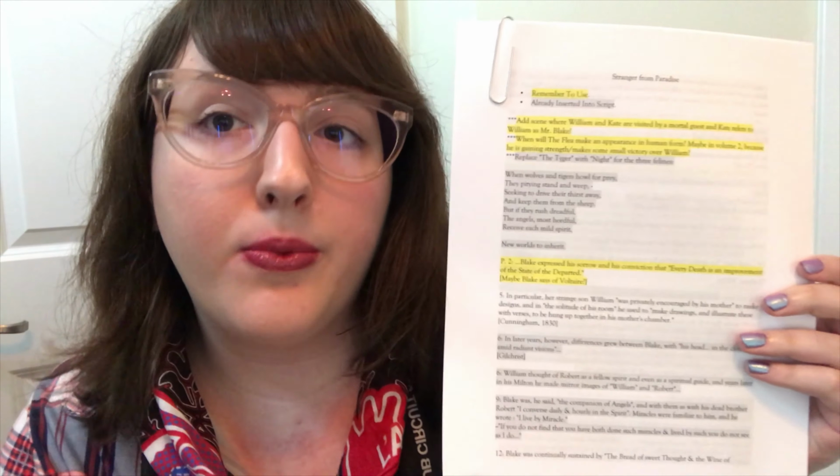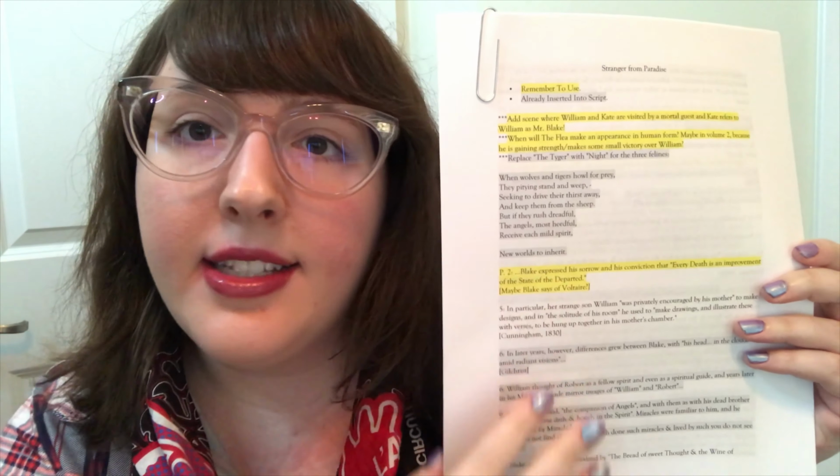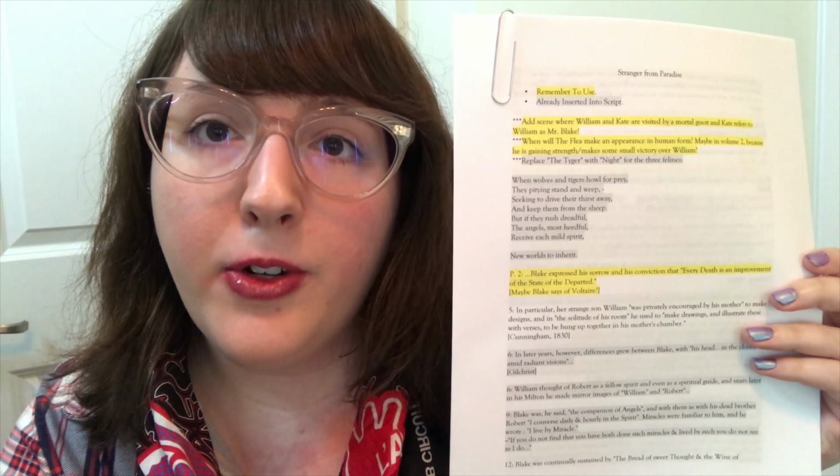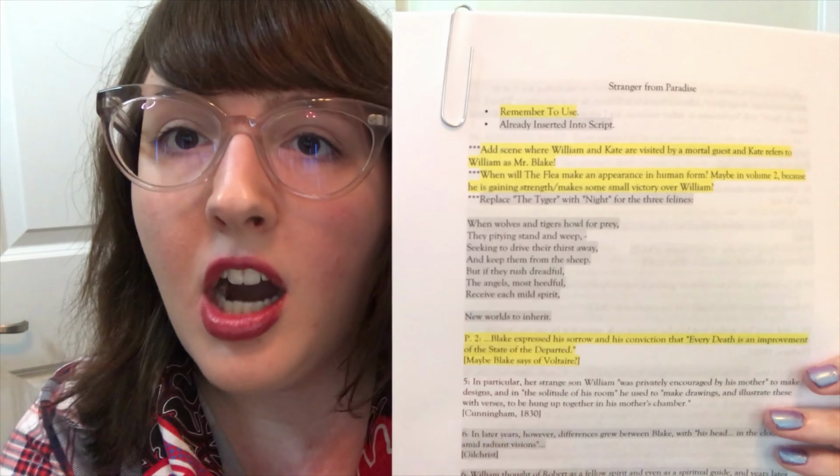I just wanted to show you, here are some notes that I took while I was writing my graphic novel trilogy, The Poet and the Flea, about the poet painter William Blake. So I just basically wrote a list in a document on my computer, and this was really helpful for me. As you can see, I highlighted in different colors.